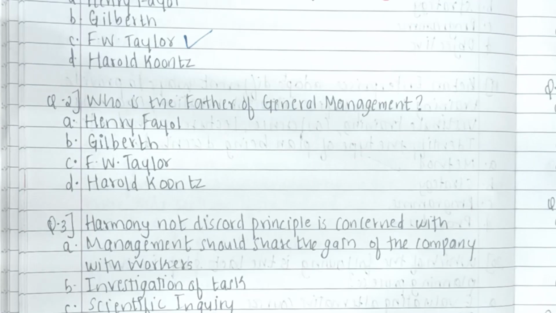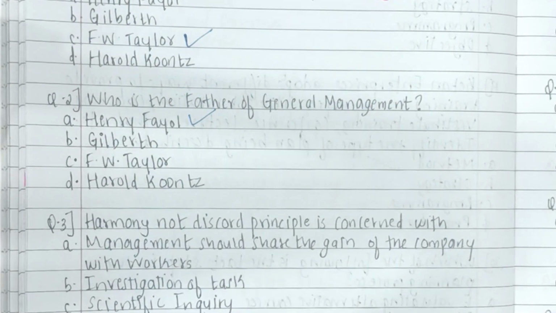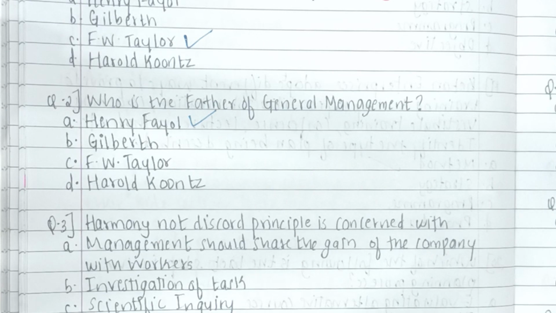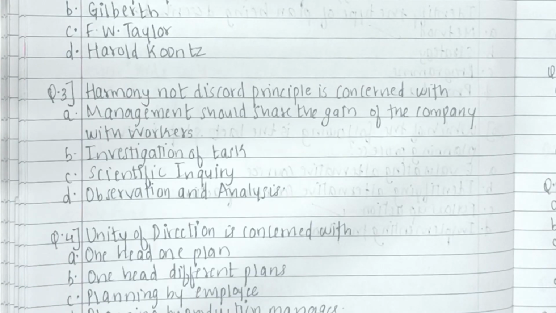So who is the father of general management? The father of general management is Henry Fayol. Remember, scientific management is F.W. Taylor, and general management is Henry Fayol. Now moving on to the next one.